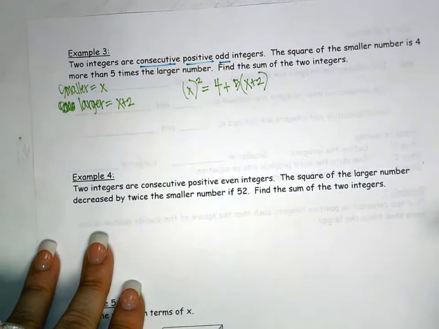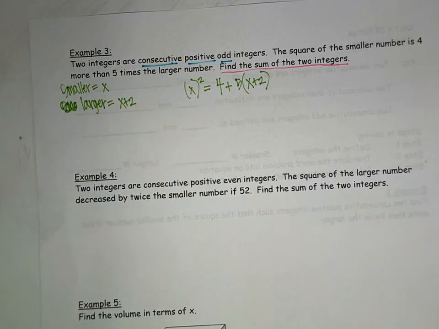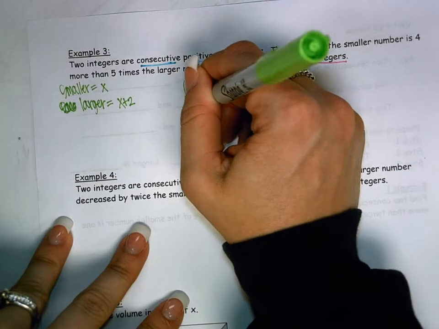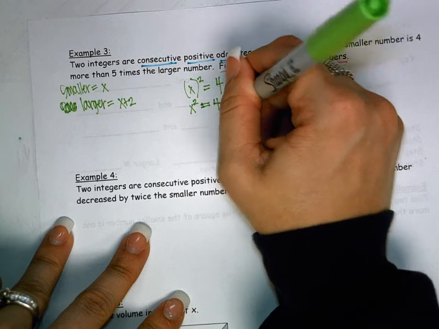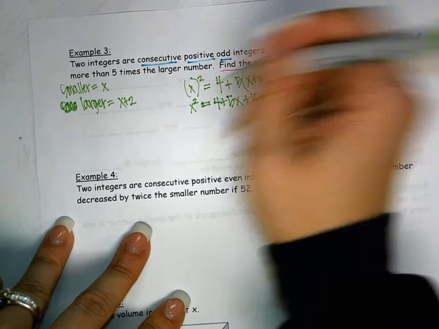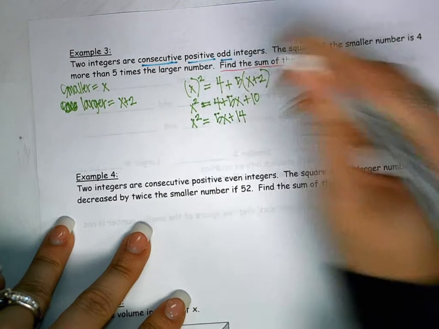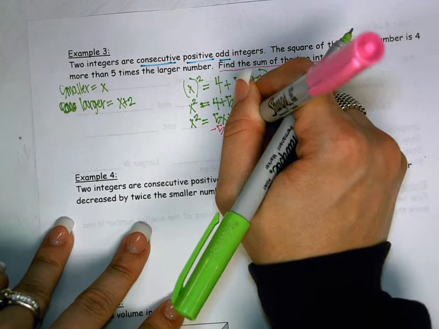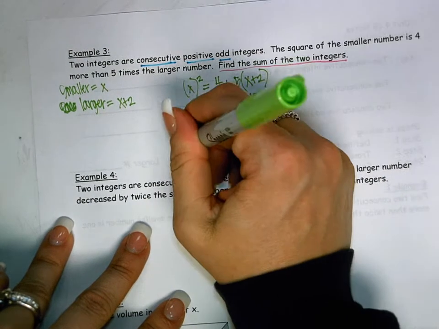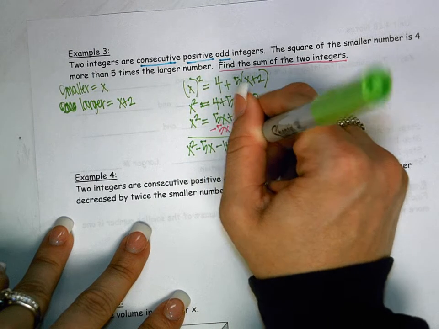Now this one is asking you to find the sum of the two integers. So we have to find our numbers and then add them together. If I solve, I get x squared equals 4 plus distribute, that gives you 5x plus 10. Combine like terms, gives us x squared equals 5x plus 14. I want everything to equal 0 before I can solve, so subtract 5x and subtract 14 from both sides. That leaves us with x squared minus 5x minus 14 equals 0.